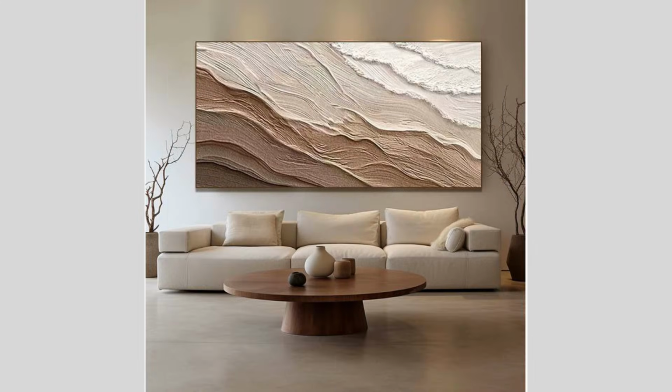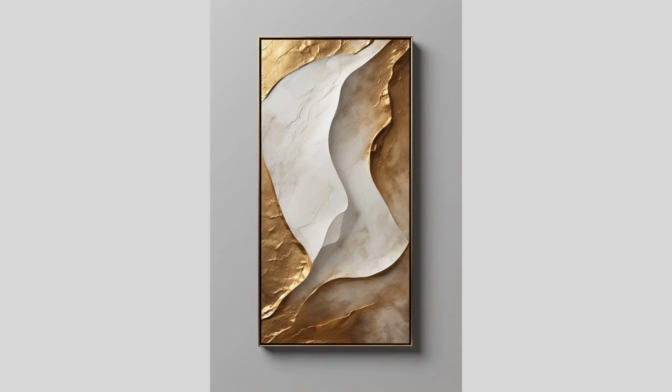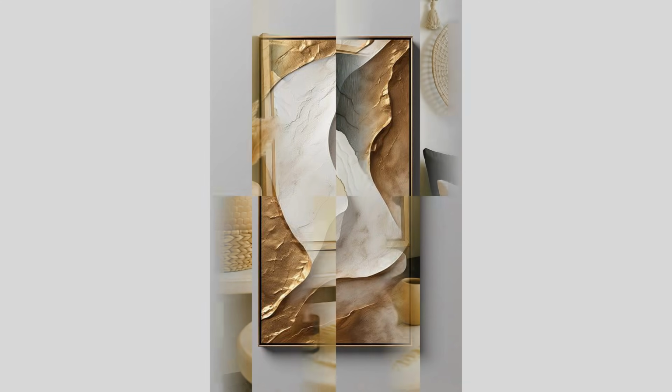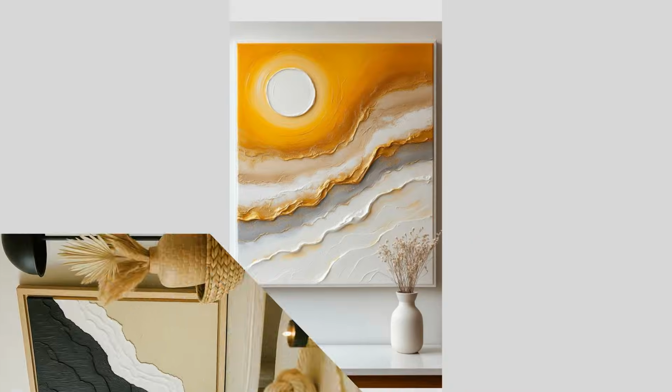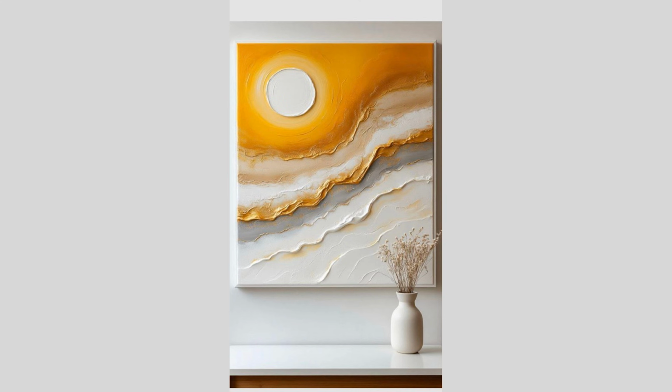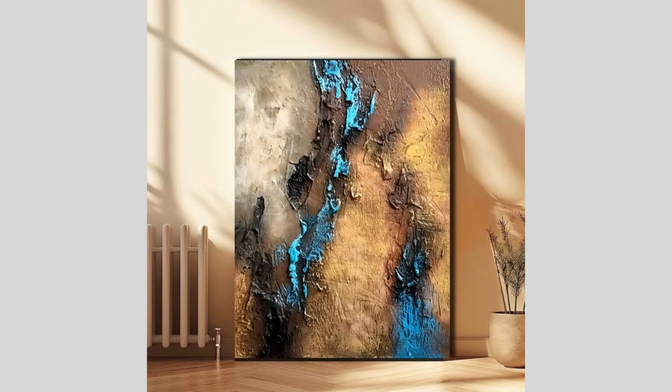A well-crafted piece of abstract wall art can inspire, calm, and energize a space. It can turn an empty wall into a focal point that captures attention and sparks conversation. As you continue your creative journey, keep experimenting, keep learning, and most importantly, keep creating. Let your imagination guide you and turn simple wood into powerful art.